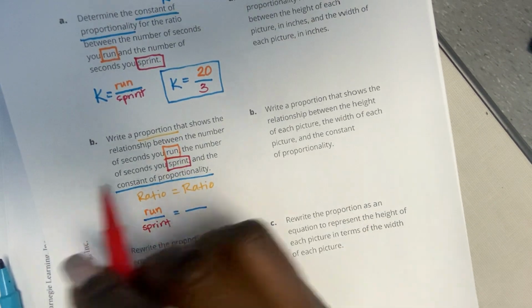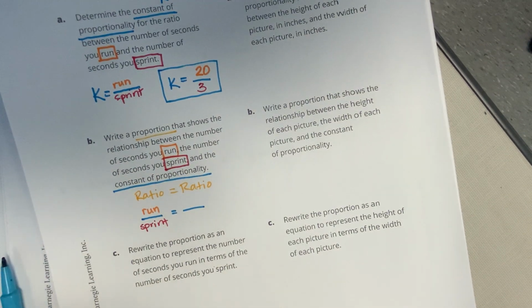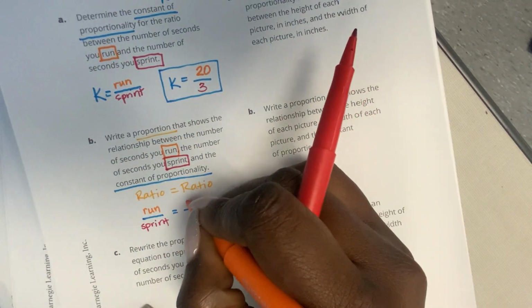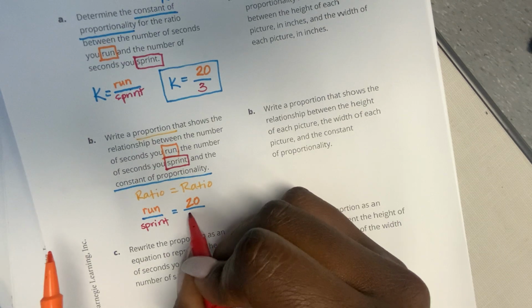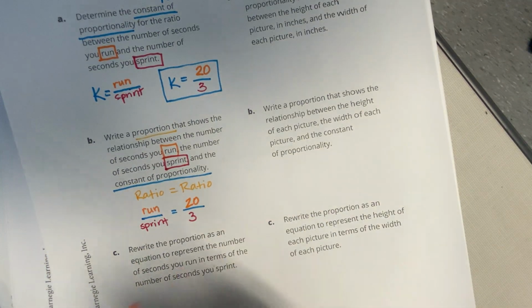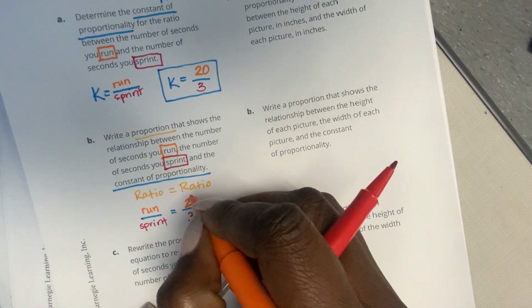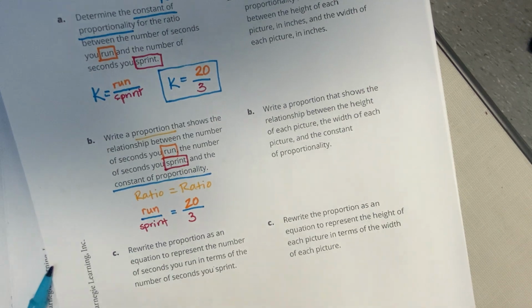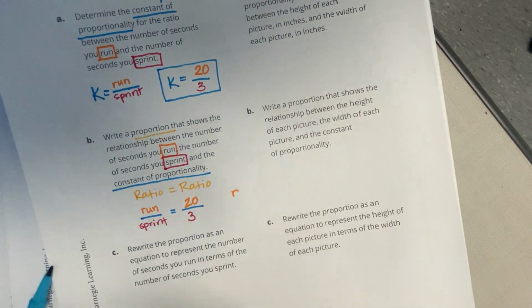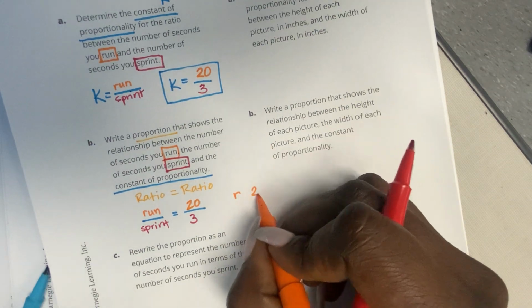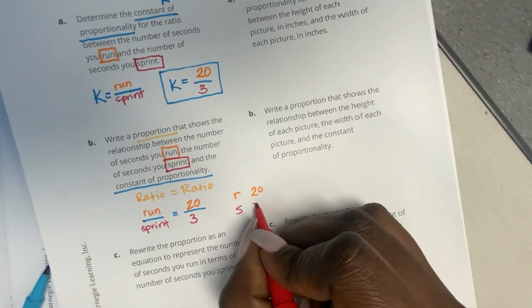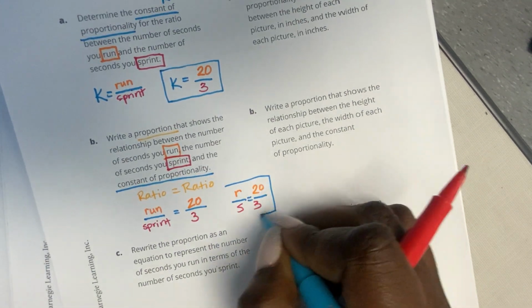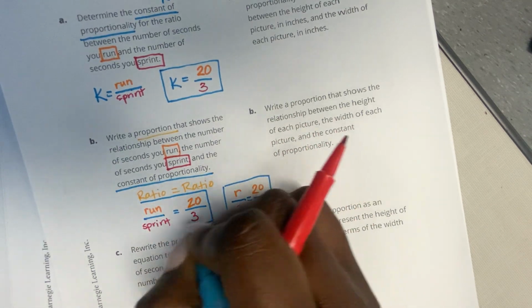Then the second ratio, they told me I needed the constant of proportionality. If you look at the top, the very previous question that we did, the constant of proportionality was 20 for running and 3 for sprinting. So my proportion is run over sprint equals 20 over 3, or R over S equals 20 over 3. And I want to write that again so you can see it both ways. R and 20, S and 3. So either proportion is correct.